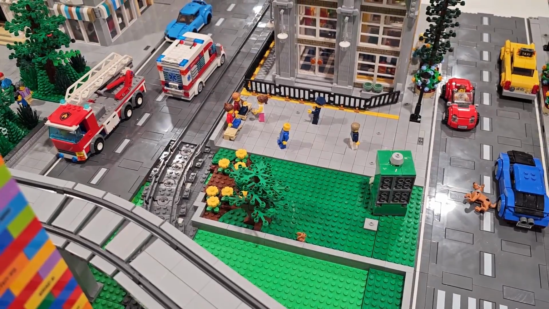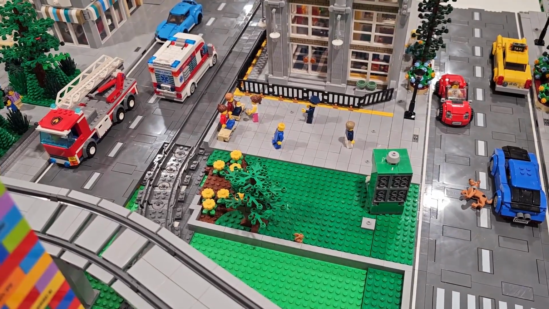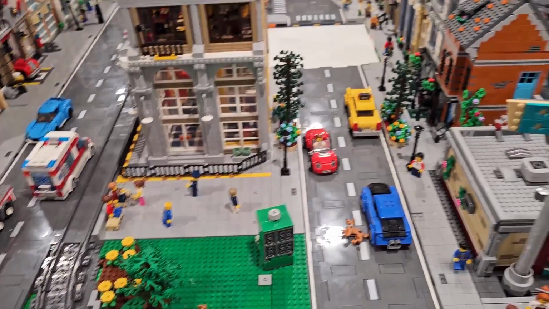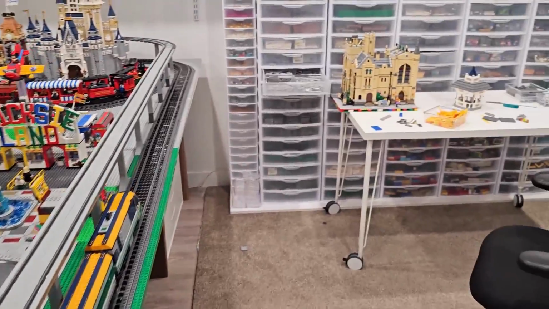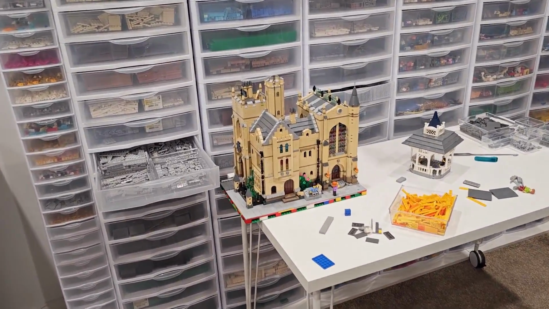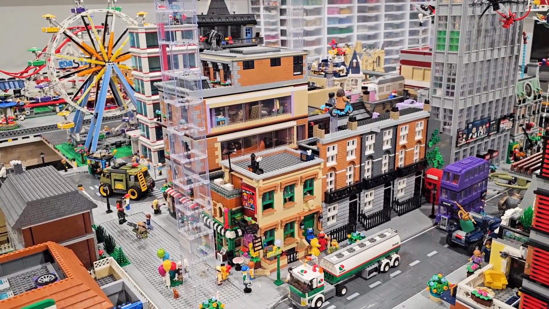For now, just to fill this spot and cover up the table, I decided to put this plate back, but that is not going to stay like that. And now I have to decide where this university is going to go. Can we consider it to be a Harry Potter set?